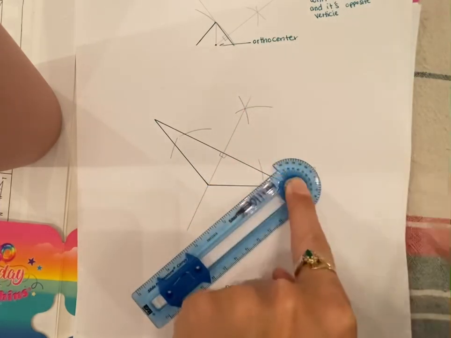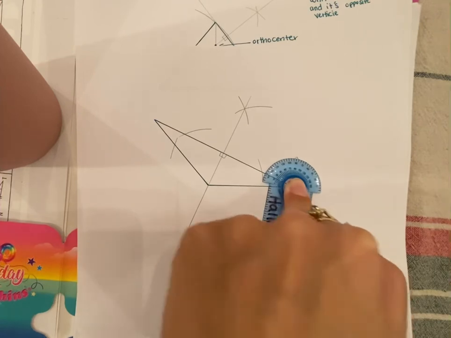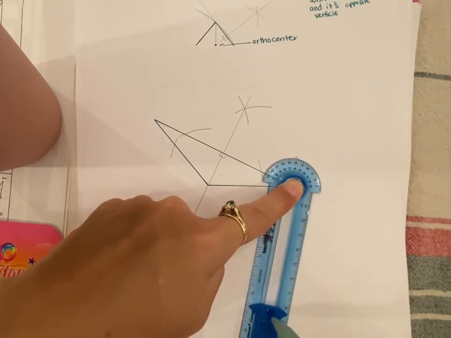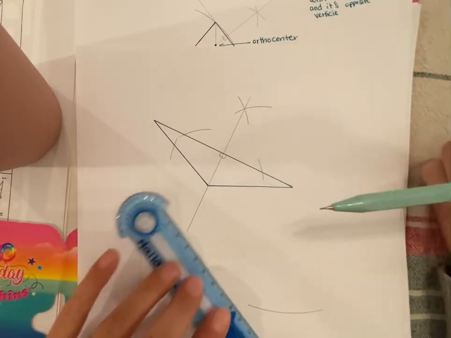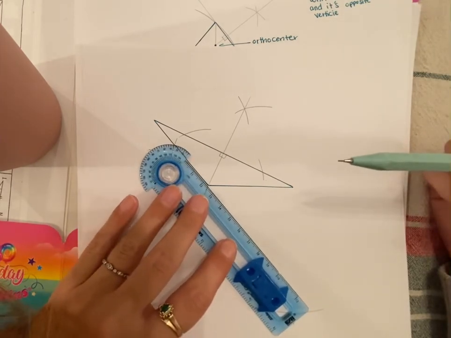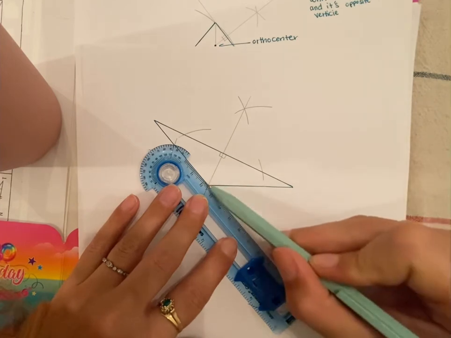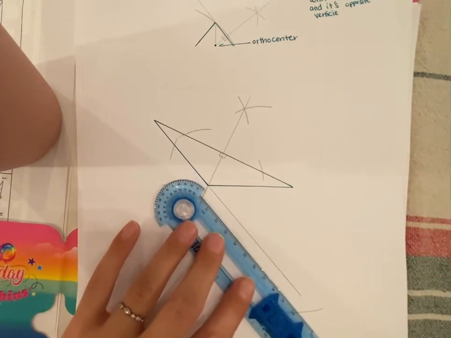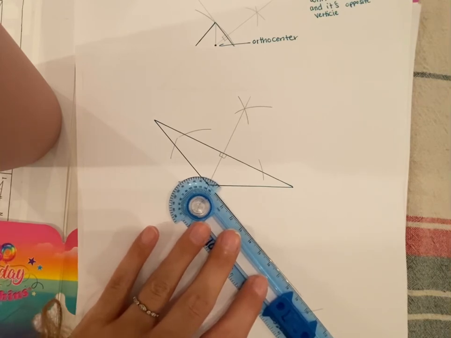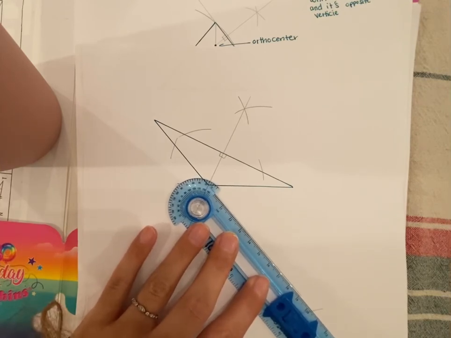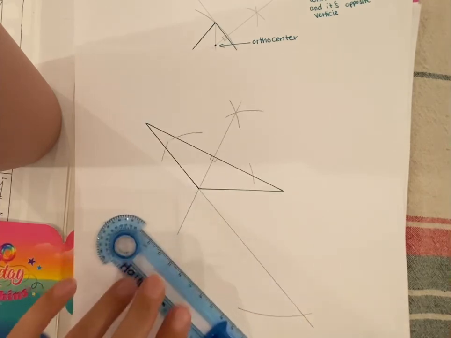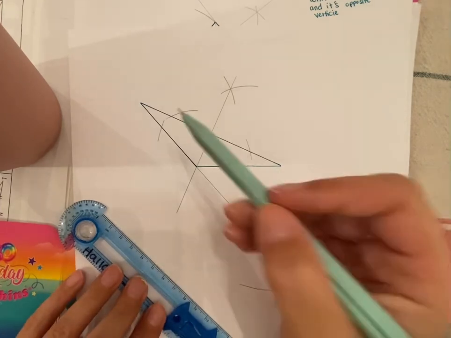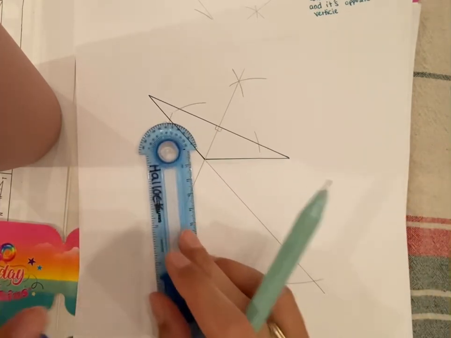And then obviously I'm going to have to extend this side because it's going to hit somewhere all the way over here. So I'm going to extend this side. Hopefully I made my arc long enough. Using a straight edge, follow the side of the triangle. Where this intersection is and this intersection is, I'm going to make arcs that come out.